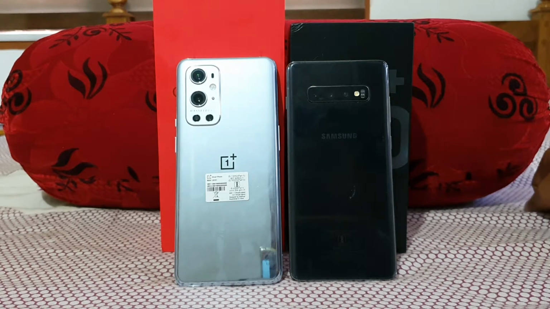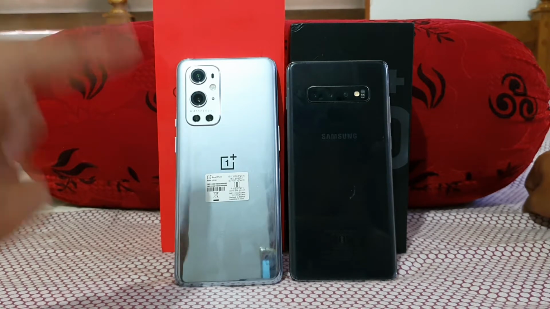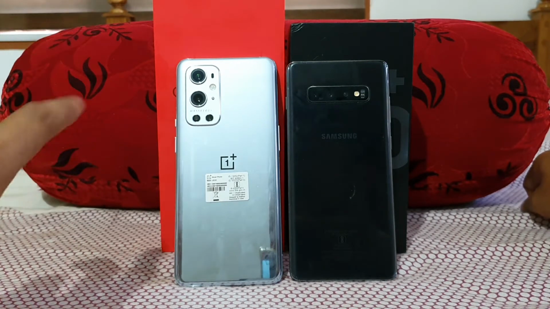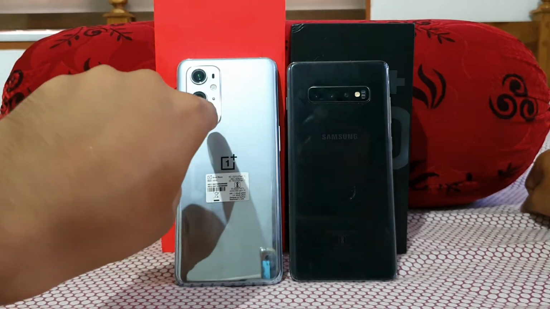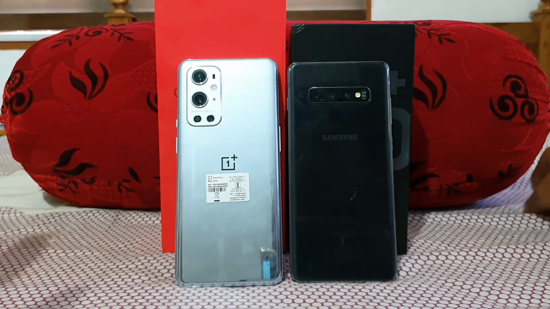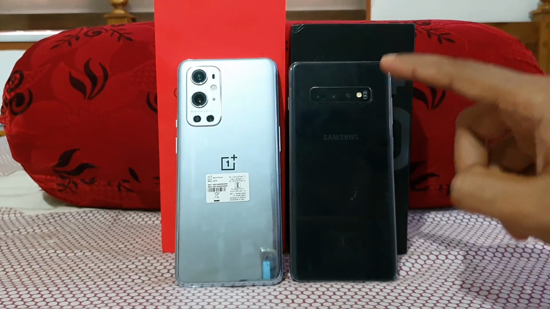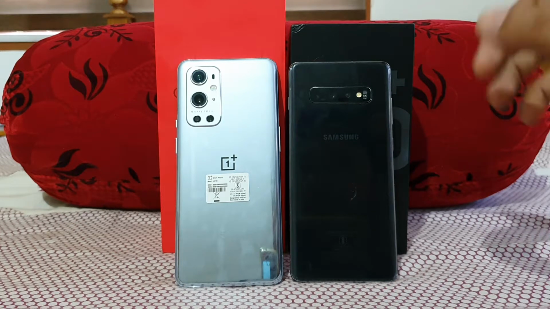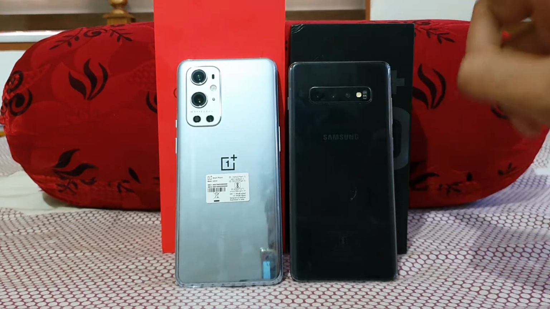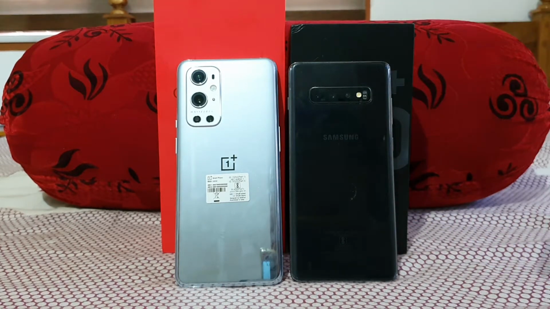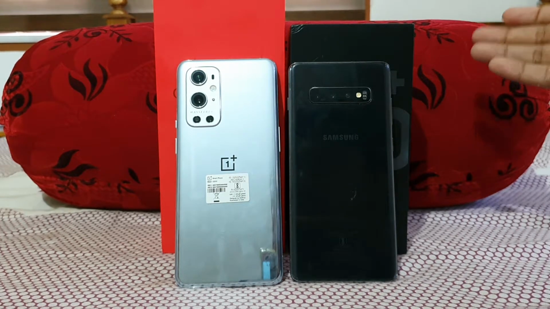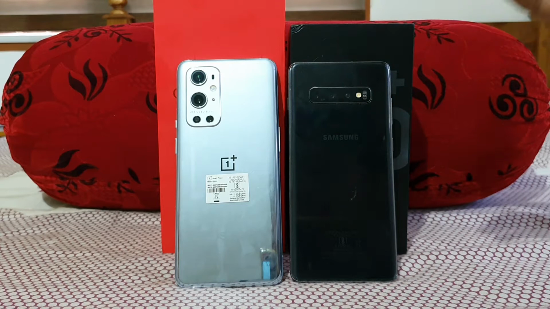So guys, on the rear we are getting 4 cameras on the OnePlus 9 Pro, but actually that's really 3 cameras, and the fourth one is almost useless. And here we are getting 3 cameras. So I'll just tell the specifications of this camera. The main camera of the Galaxy S10 Plus comes at 12 MP, and that's capable of dual aperture. That means it can take better low light shots because the aperture can switch between f1.5 and f2.4 based on the availability of light.